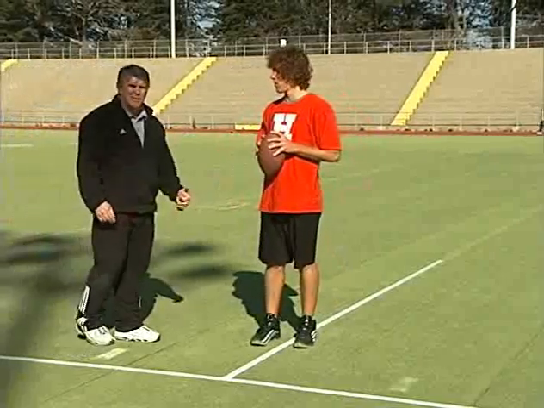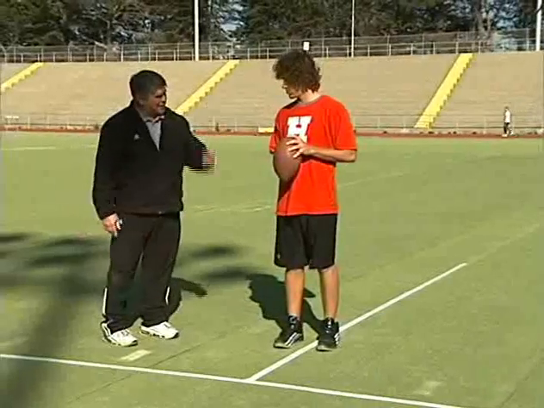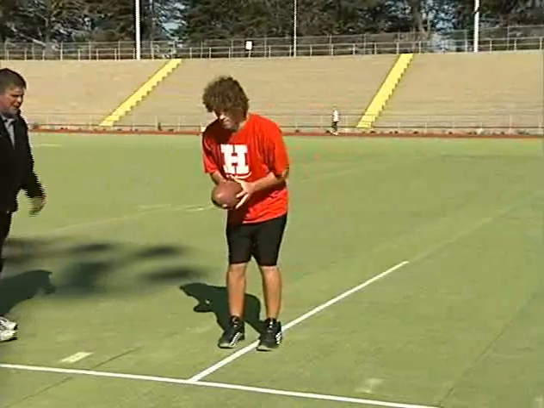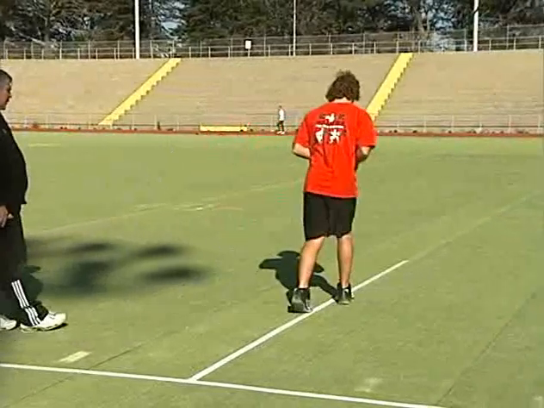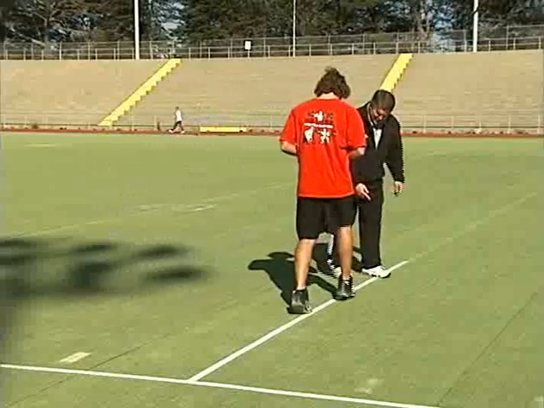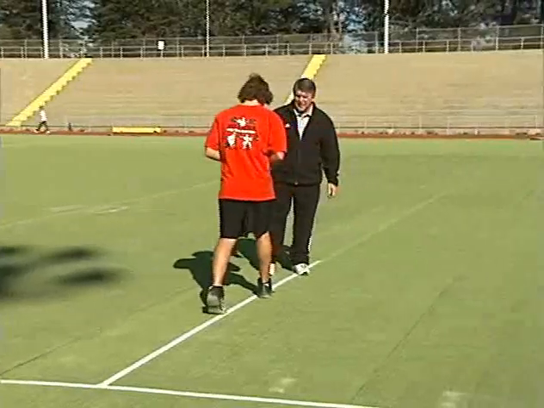Now, the second step is also on the midline. So now we're going to take 2 steps. So when I say set, take 2 steps, okay? Set. Good. Now, don't be afraid to go ahead and extend that foot. Extend that second foot. There you go, just like that. Okay, so that's the second step.